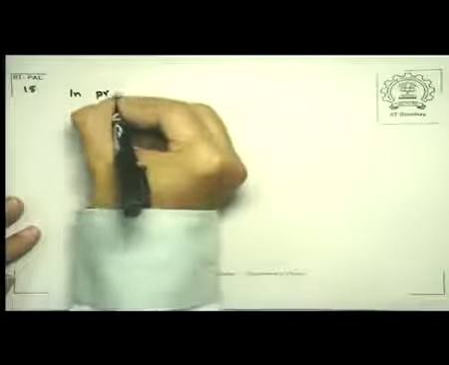Now in practice, the power transferred, this is what I have assumed, that the entire power provided in the primary circuit is transferred to the secondary circuit. Now in practice this is never so. So let's look at what are the reasons.